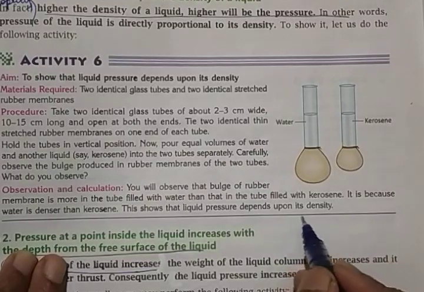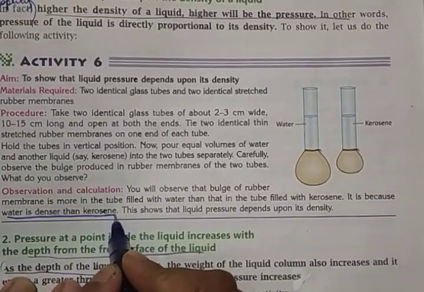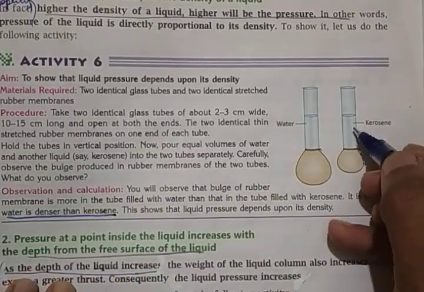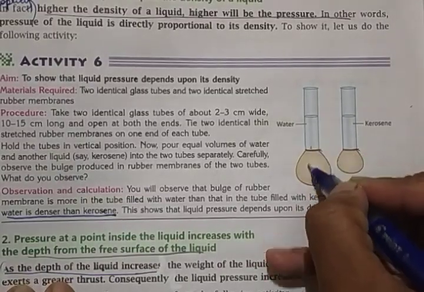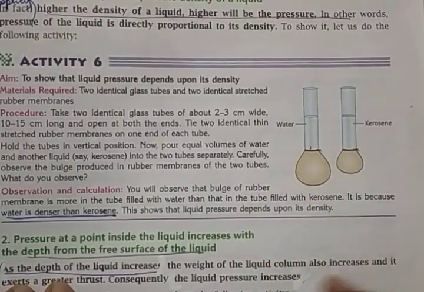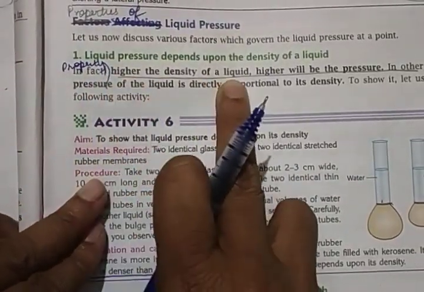Okay, so water is denser than kerosene, or kerosene's density is less than water. Therefore, this density is less, so it exerts less pressure. Water's density is more, so it exerts more pressure. That's why it bulges more. So this is your property number 1. Higher the density of liquid, higher will be the pressure.